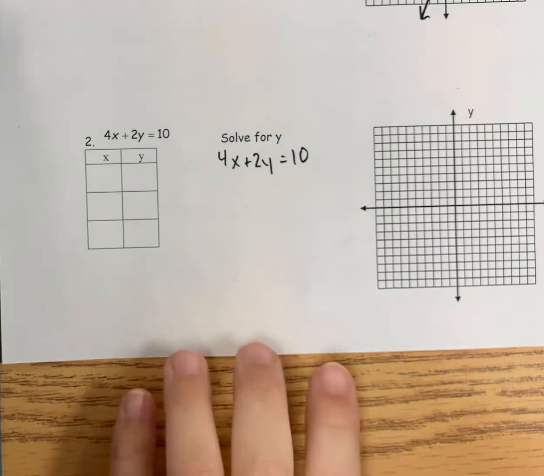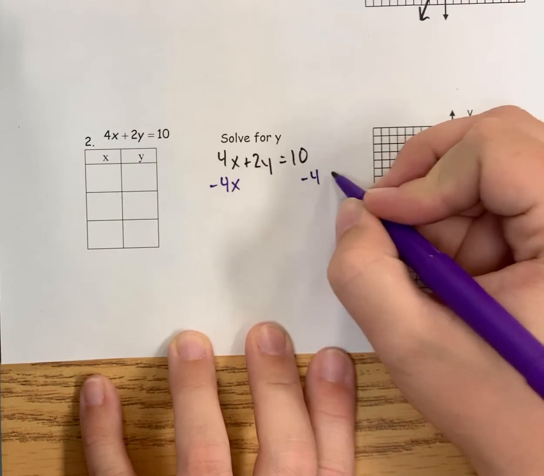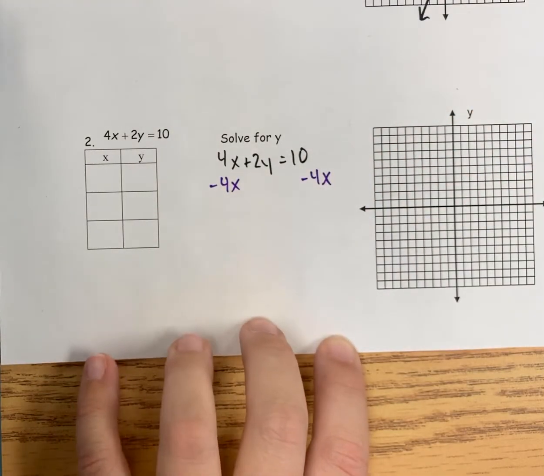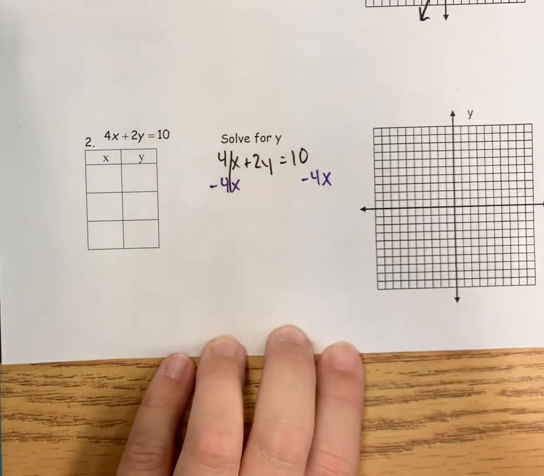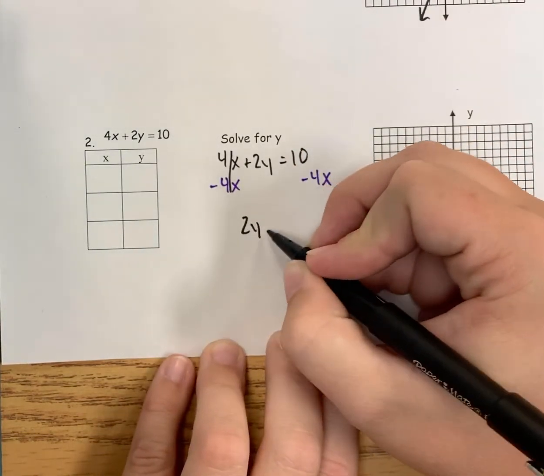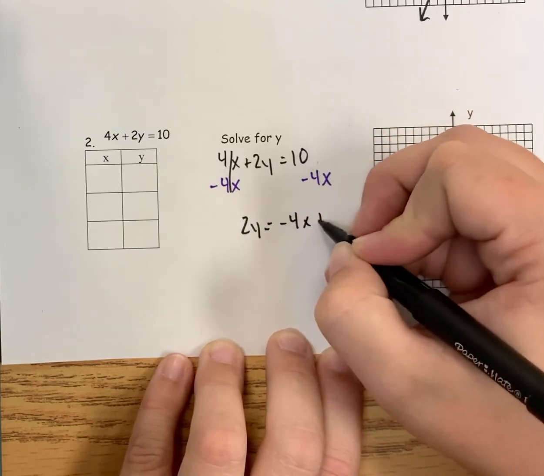So the first thing you need to do is subtract 4x from both sides. Because when you do that, these cancel. So now you have 2y equals negative 4x plus 10.